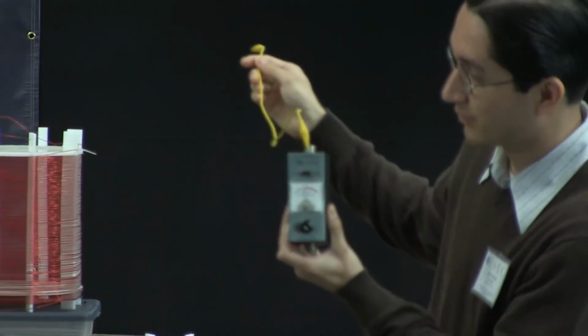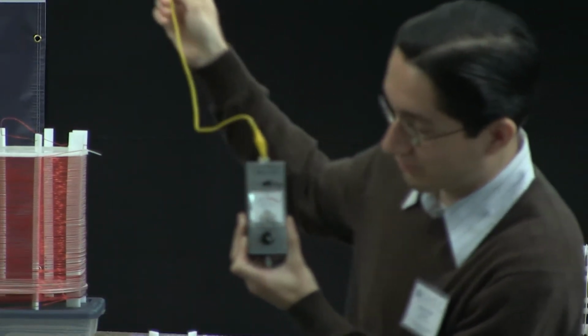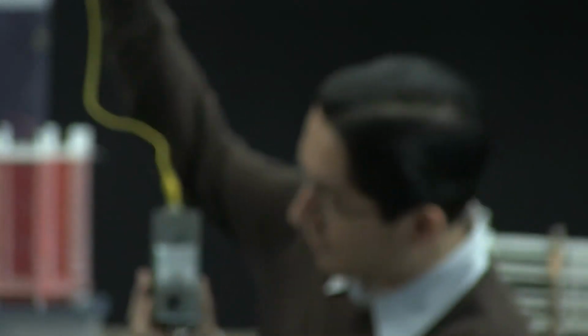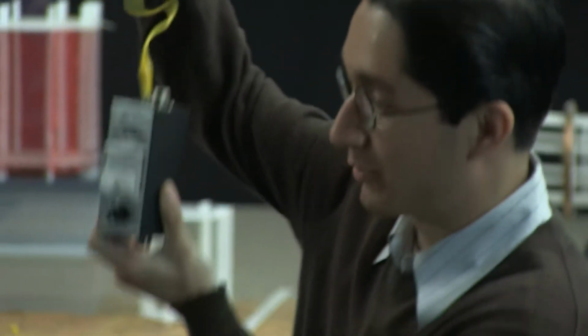And how far does that actually go back if you put it on full sensitivity? Yeah, so you can see it deflecting. That's about 5, 6, 10 feet. Yeah.